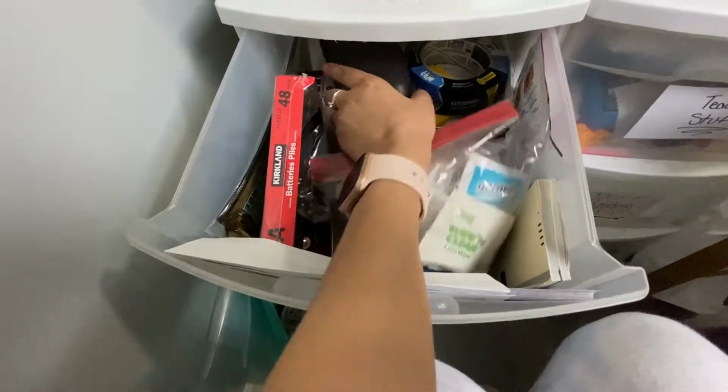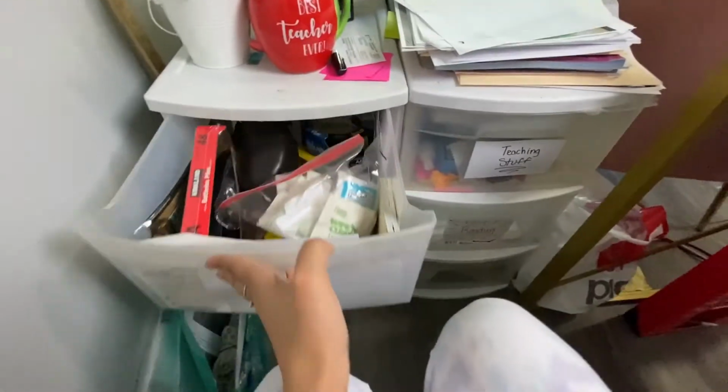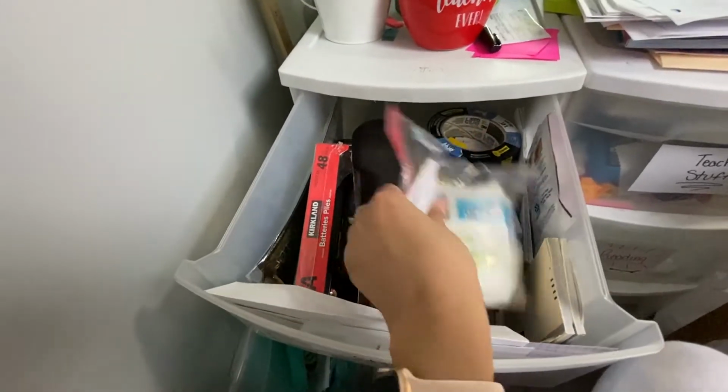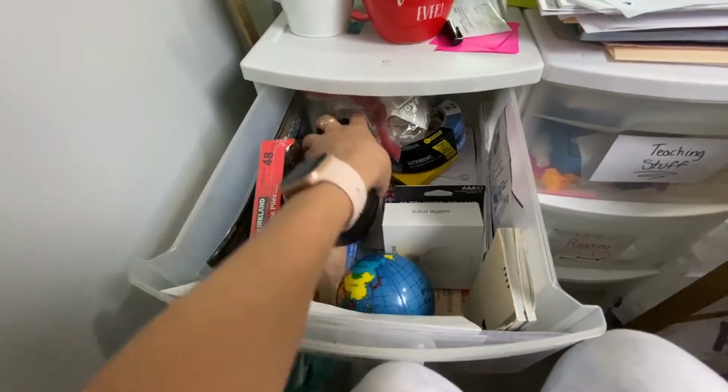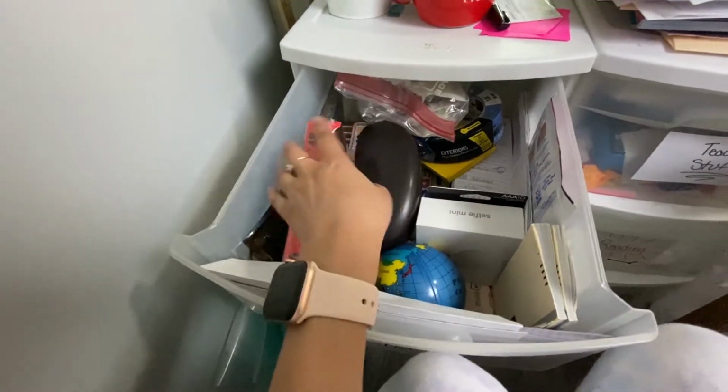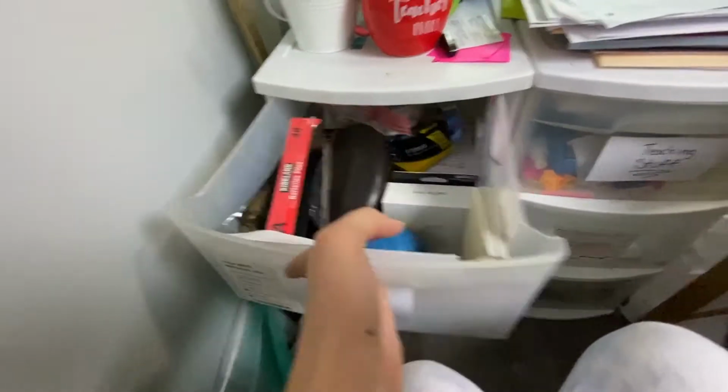I'll be taking this stuff with me. I'll be taking these drawers, actually all these drawers, with me to the school. I'm going to put them in my car this afternoon as we prepare for hybrid learning. So yeah, this was my last day teaching from home.